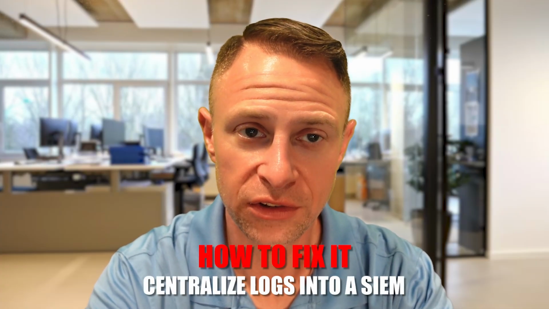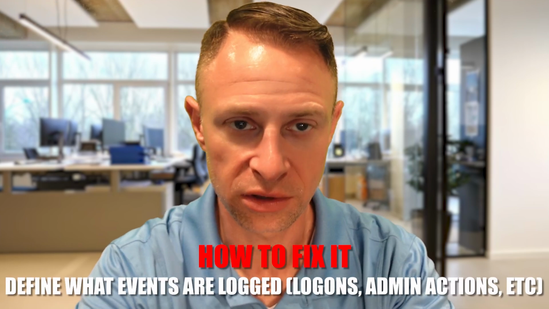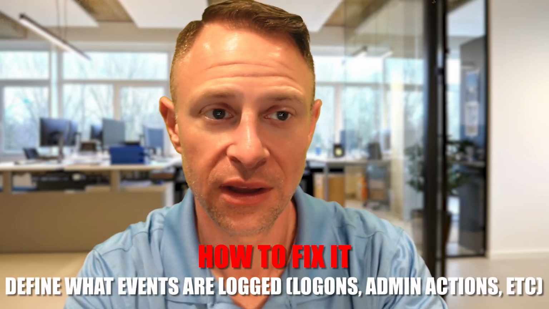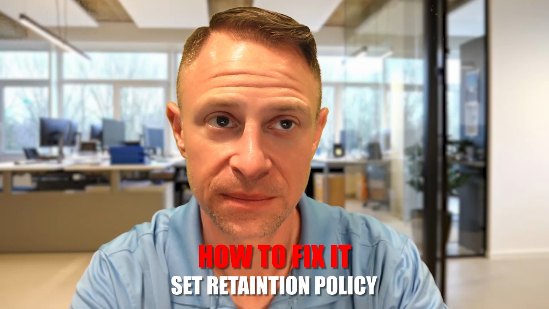How do we fix it? Centralize logs into a SIEM, define what events are logged, logons, admin actions, etc., and of course, set retention policies. Assign someone responsible for review and response. Because according to the assessment process, logs must support monitoring and investigation of unauthorized activity.